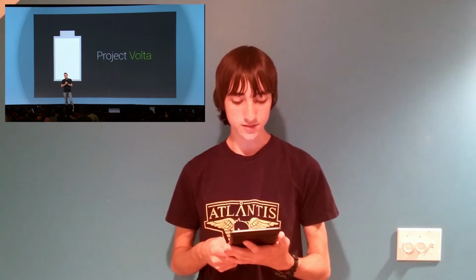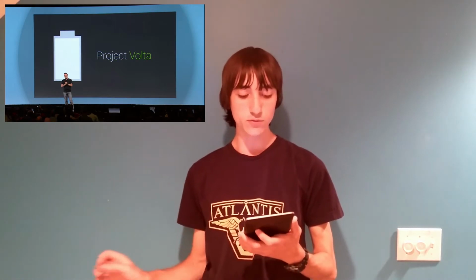Next, we have Project Volta, which is supposedly they went and tried to improve battery life and battery monitoring on Android. You can see what's using your battery and when it's being used. The ROMs that I use, the Android installations that I use, usually include some sort of battery monitoring utility in them. So it'll be interesting to see exactly how Project Volta really improves upon the good tools we already had.